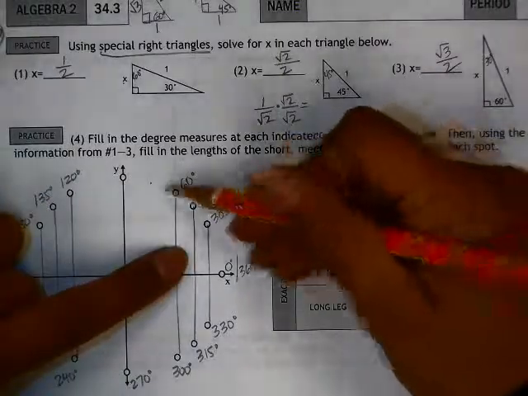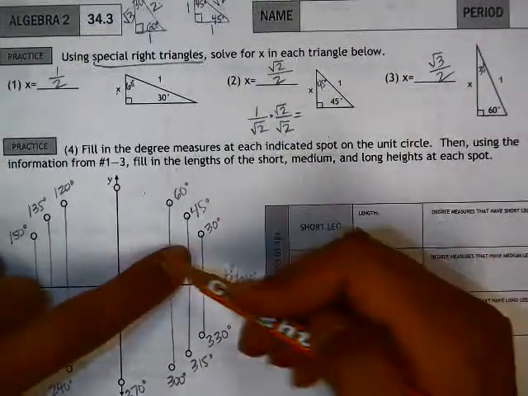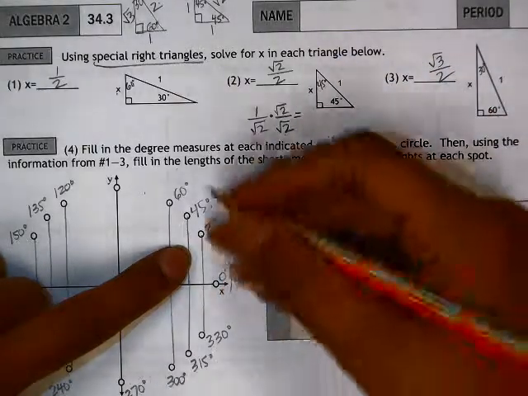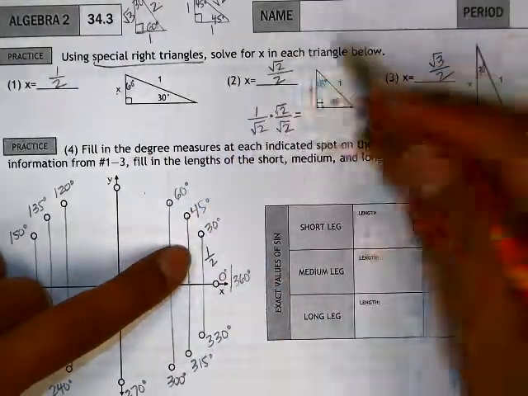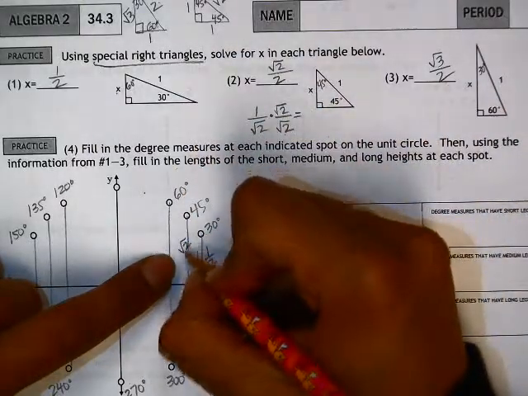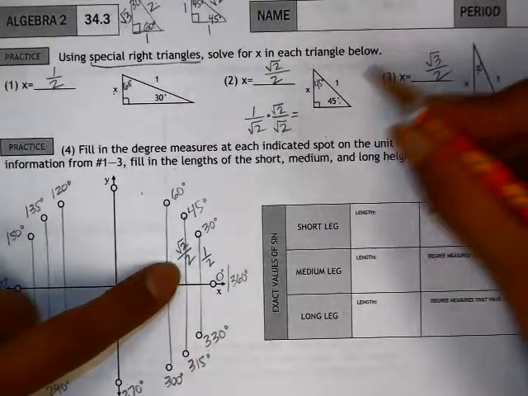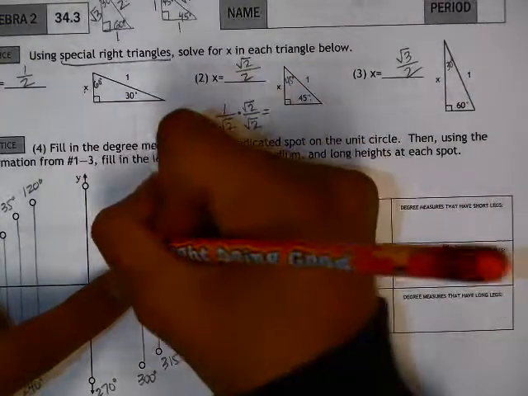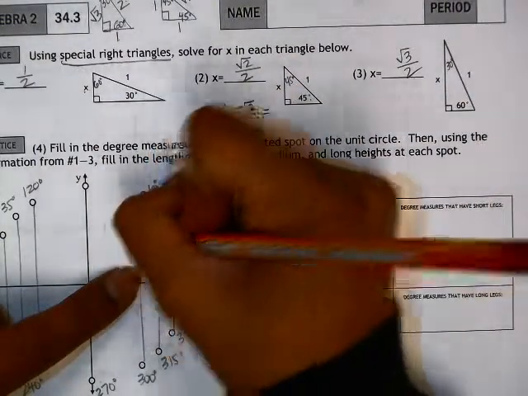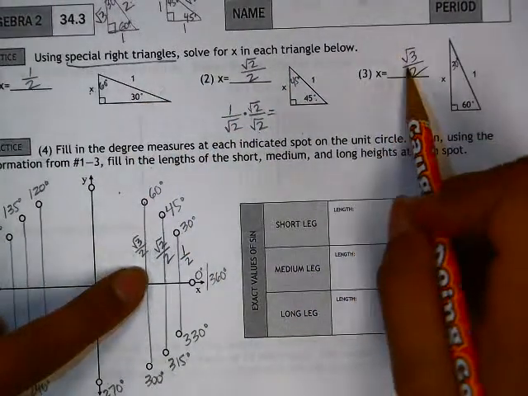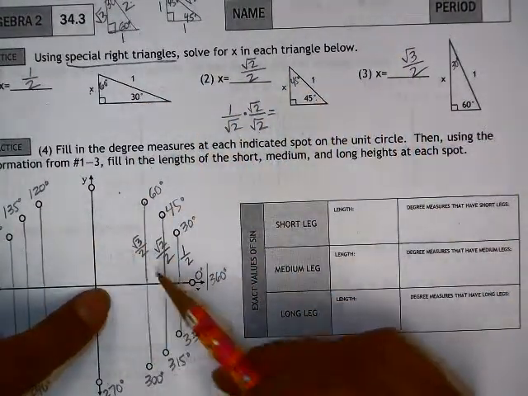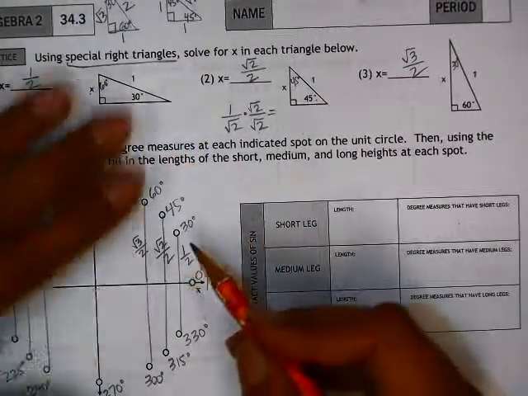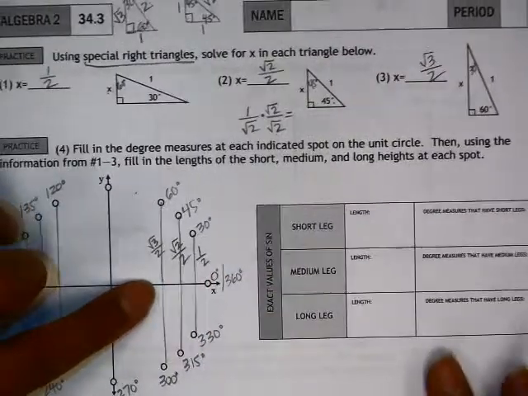So these short, medium, and long lengths are actually going to come from the triangles that we solved up here. So for the 30 degree, we have 1/2. The medium length is √2/2, and that was for 45 degrees. And the third, or the longest one, for the 60 degree angle was √3/2. We could draw these triangles in this area to show the height that we found. I'm going to skip that part so that we just have the 3 lines in each quadrant.